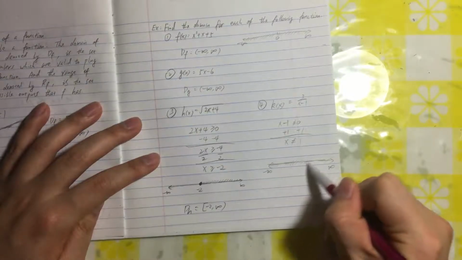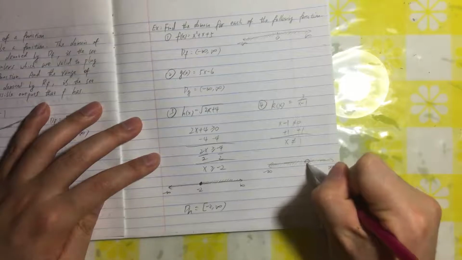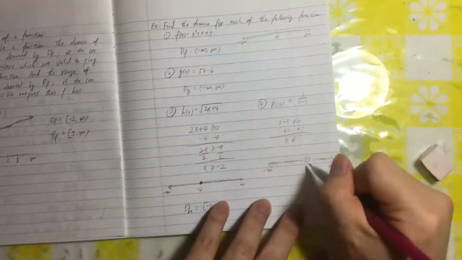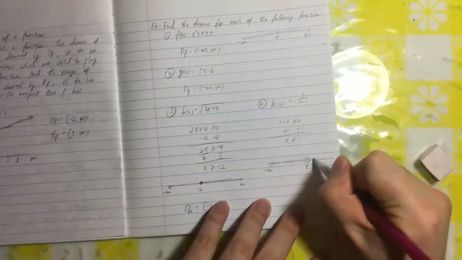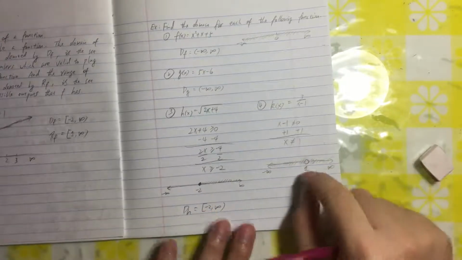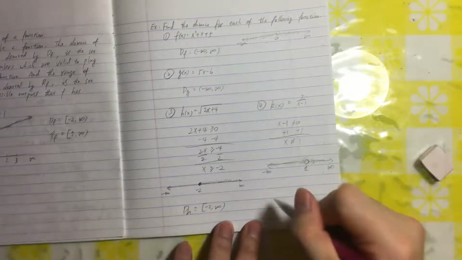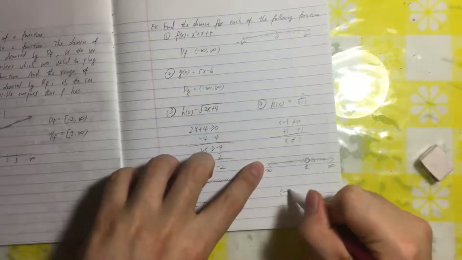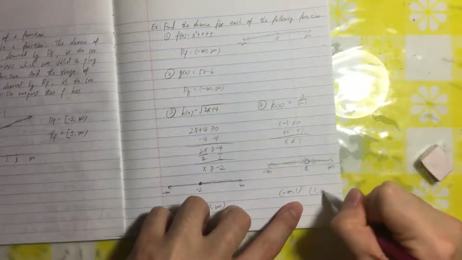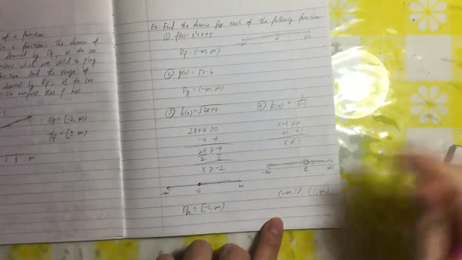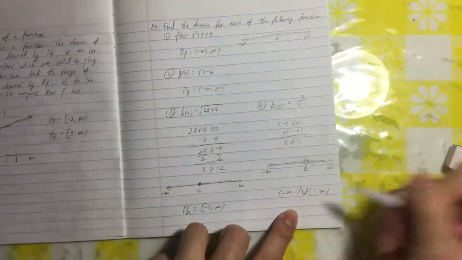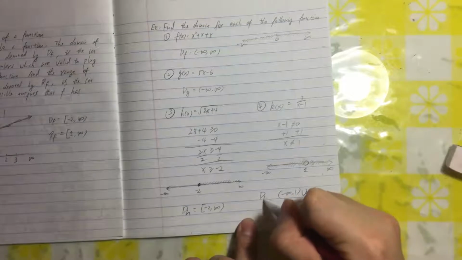If I remove the number 1 from the number line, I draw an open circle here for the number 1. If I remove 1 point from a line, I cut it into 2 pieces. The first piece is from negative infinity to 1, not including 1. The second piece is from 1 to infinity, not including 1. If there are 2 intervals, we put a union in the middle to connect the two intervals.